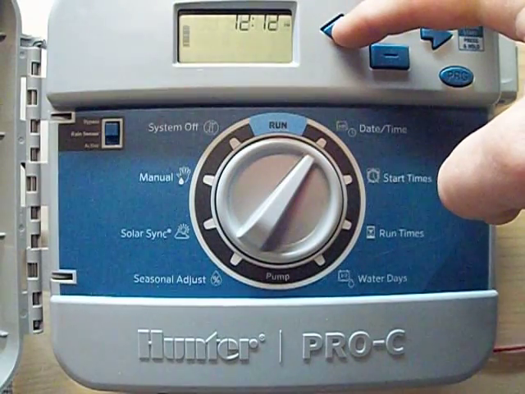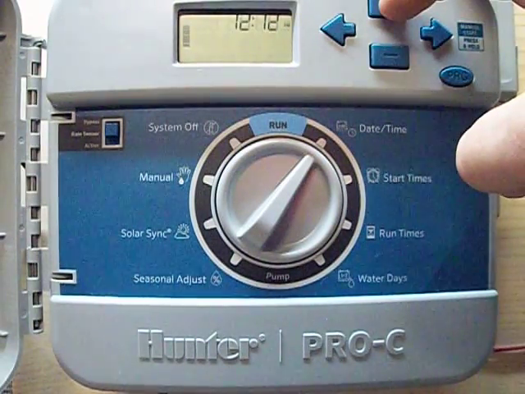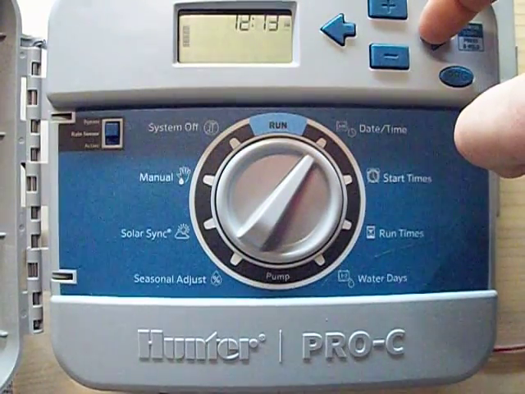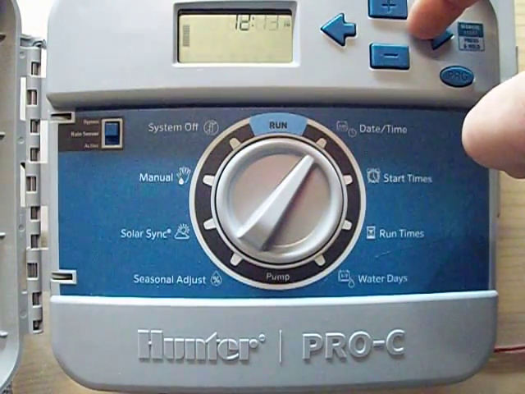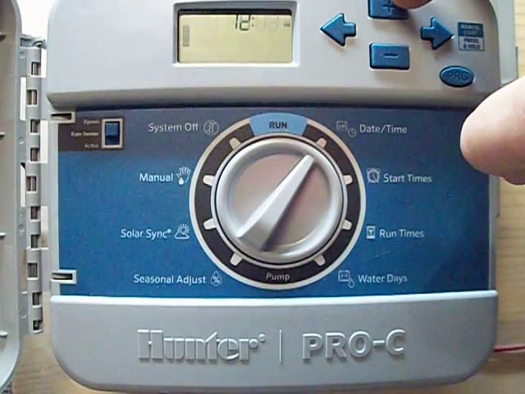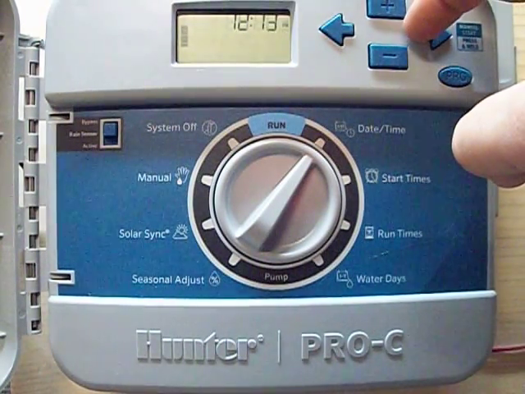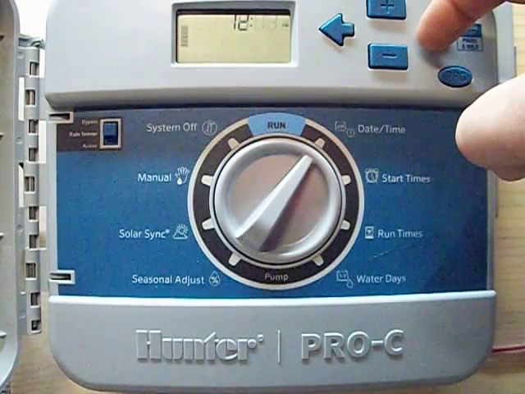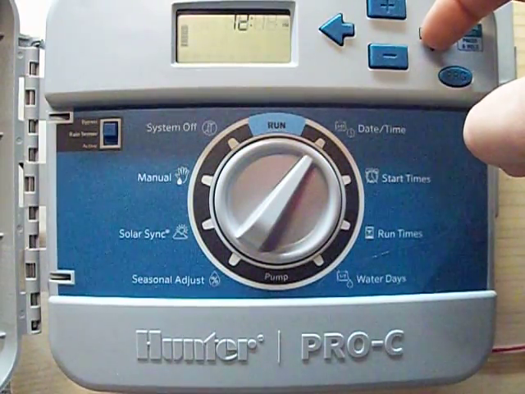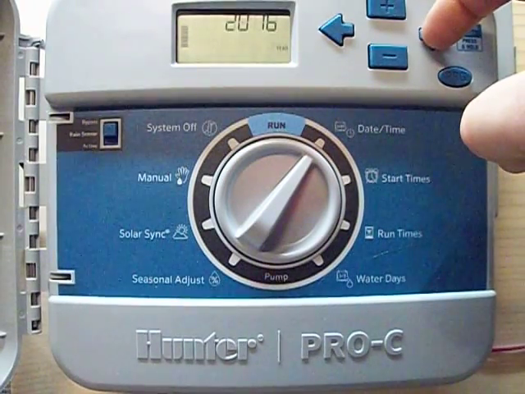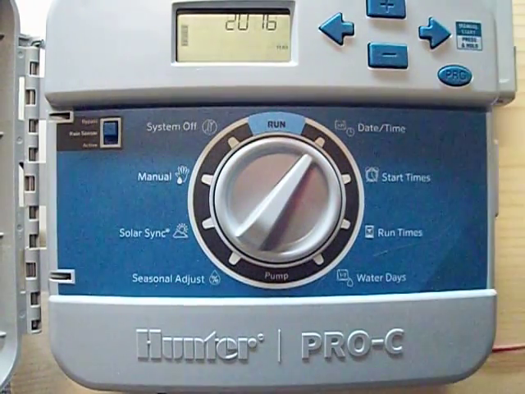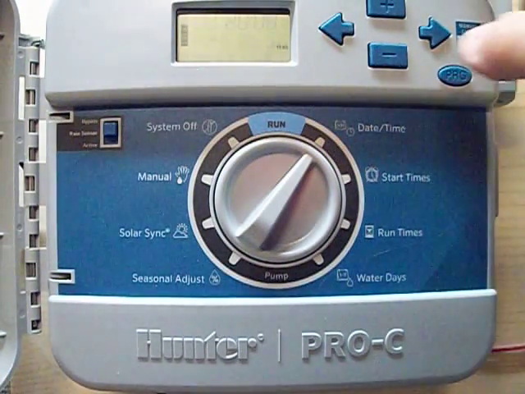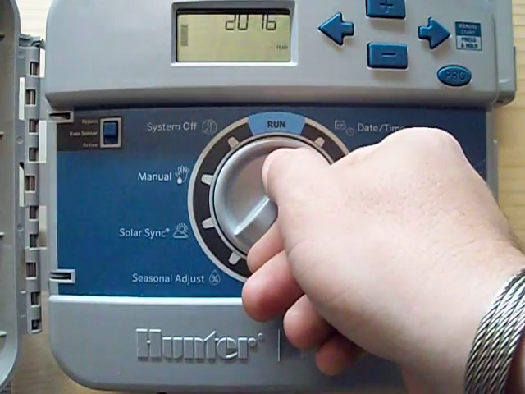You can scroll back and forth with your arrows, or your plus button or your minus button changes the hour, or if you hit over with your arrow, it's going to take you to minutes, and it flashes on what your option to change, just like an alarm clock when you're setting this thing up. That's the way I always tell all the homeowners. Okay, so you hit your right arrow, and it's going to take you back to square one, which is the current year. Okay, so then you're done with that option.